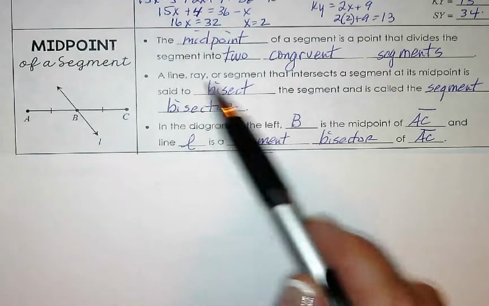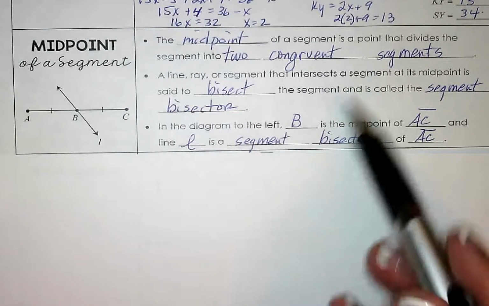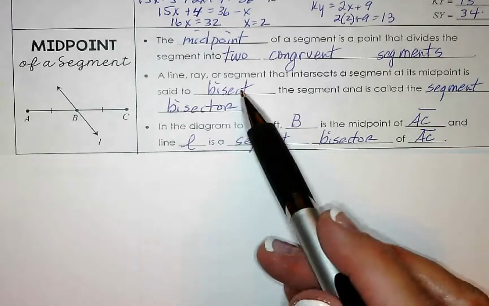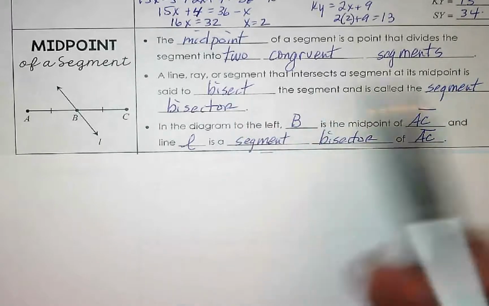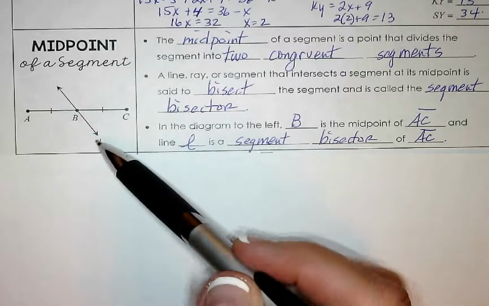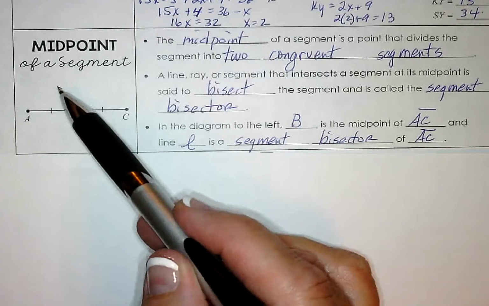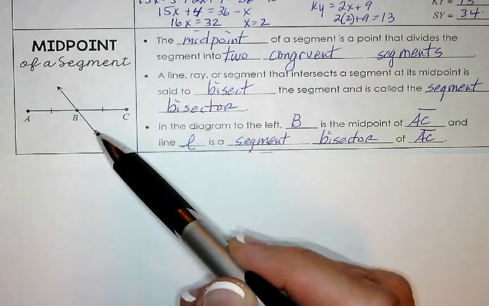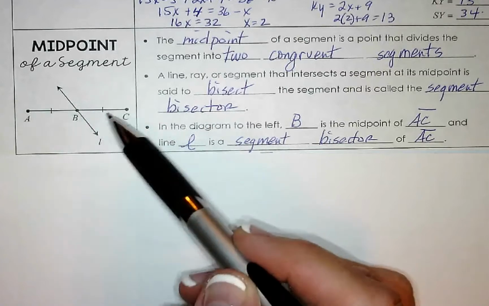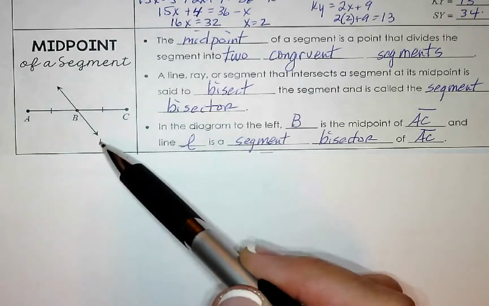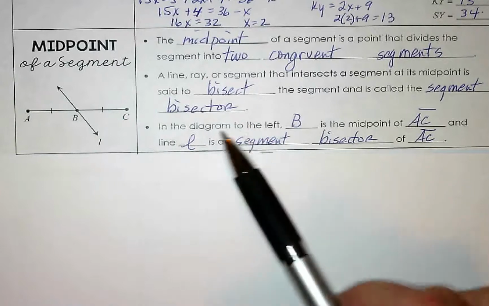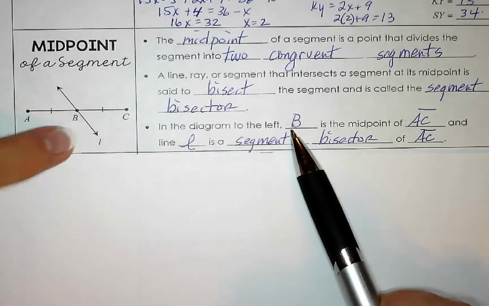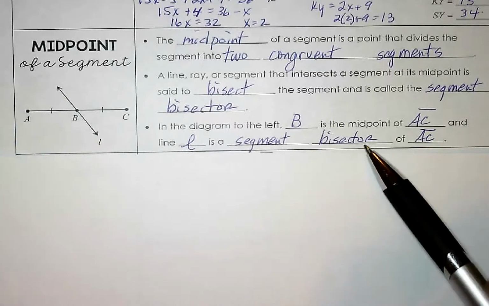If I have a line or ray or a segment that goes through another segment or intersects a segment at its midpoint, it is said to bisect the segment, and it's called the segment bisector. So line L goes through the midpoint. So line L is going to bisect the segment. So we call line L a segment bisector. So that is here in the diagram. B is the midpoint, and since line L goes through B, we call that the segment bisector.